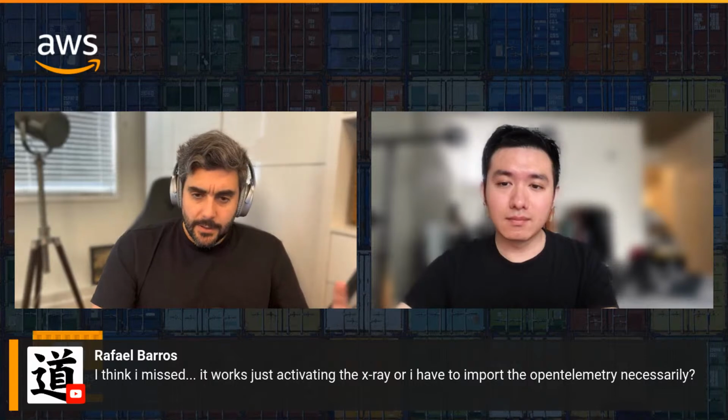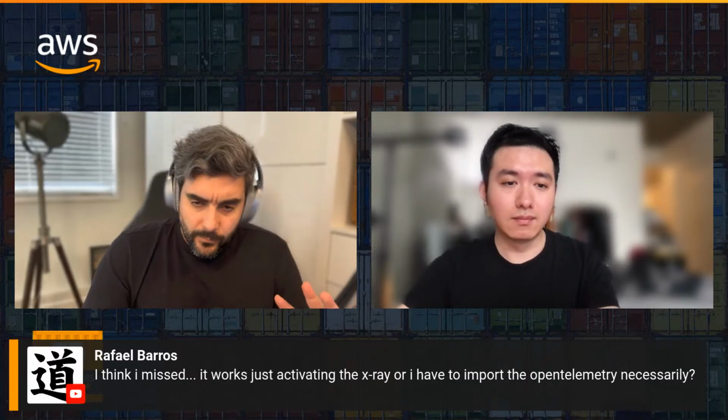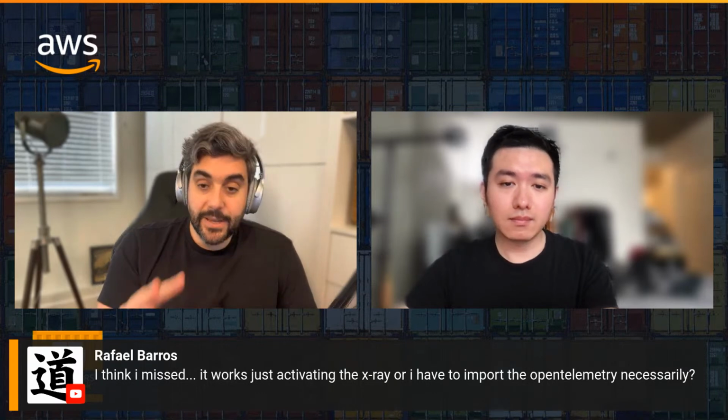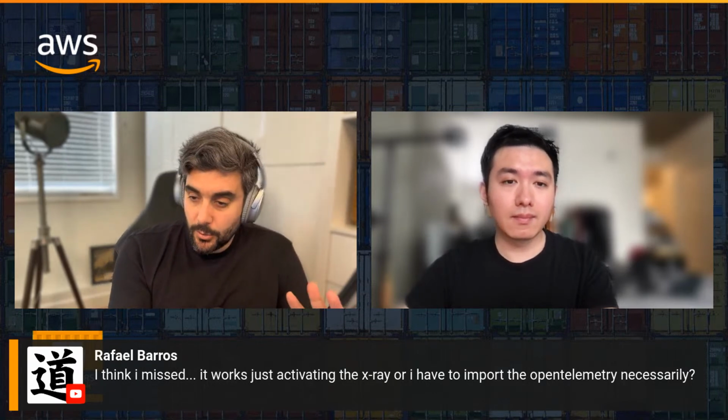There was one other question that came in from Raphael. So maybe let's quickly go over again how to get X-Ray started. As Yiming showed us, if you're doing it in the console, it's a click of a button. If you're doing it in the SDK or CloudFormation, I'm sure it's just a Boolean value, true or false, if you want it enabled.